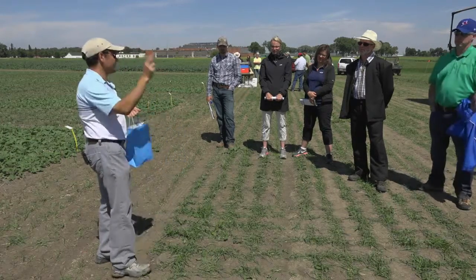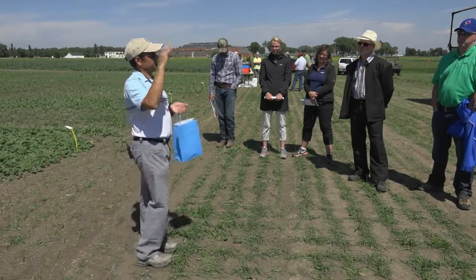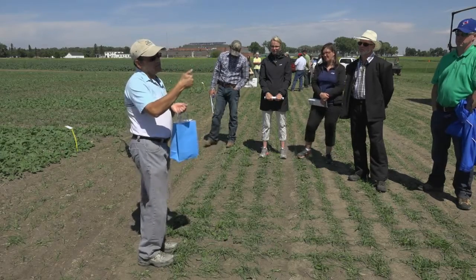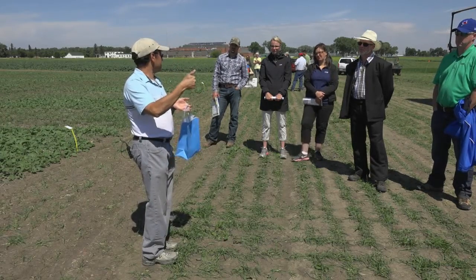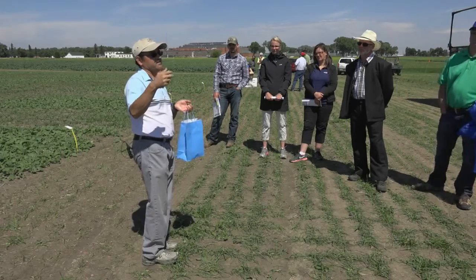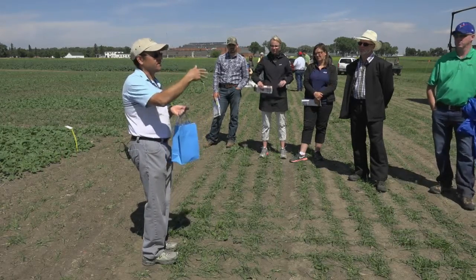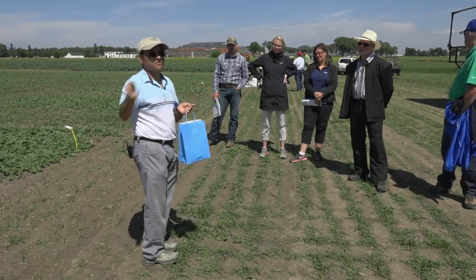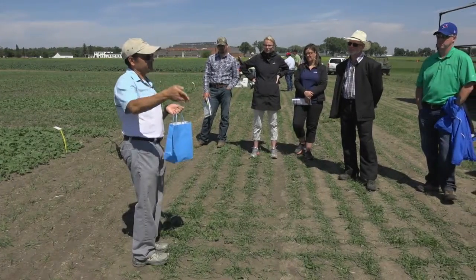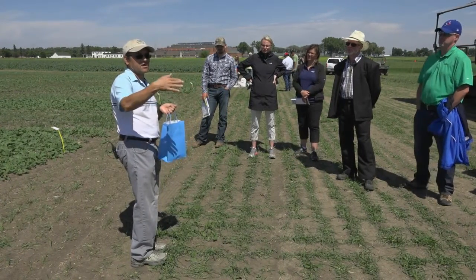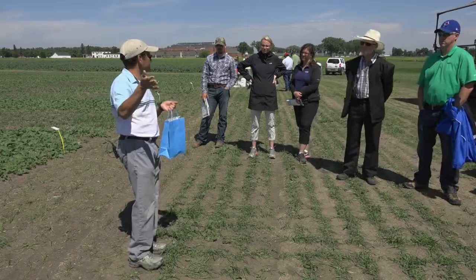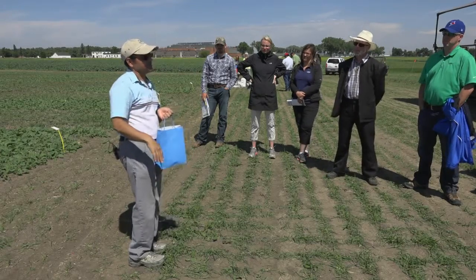There are two important things about these flea beetles. One is that the crucifer flea beetle is kind of a late riser. They wake up from their overwintering late, so if you plant your canola early, you can escape it. The striped flea beetle is the opposite. They wake up earlier, so if you plant your canola early in the north, you have more damage.